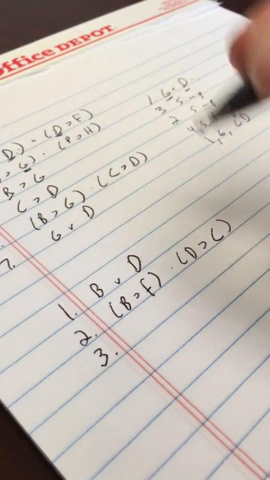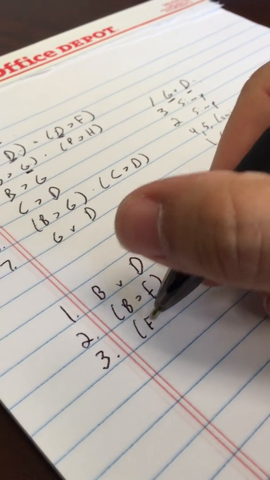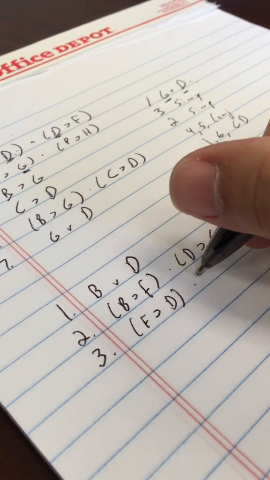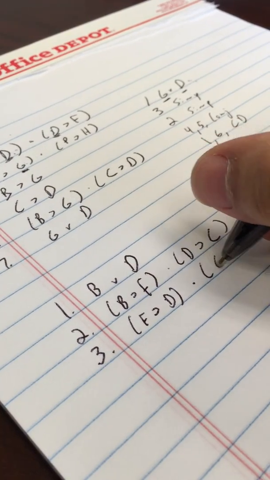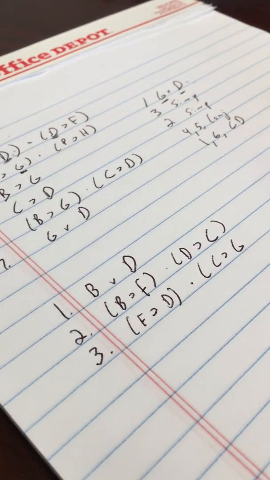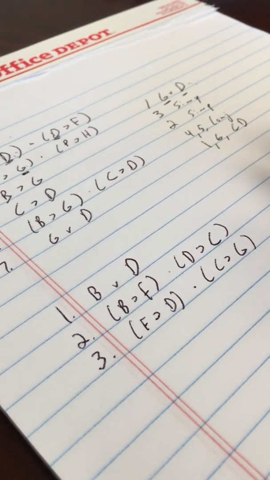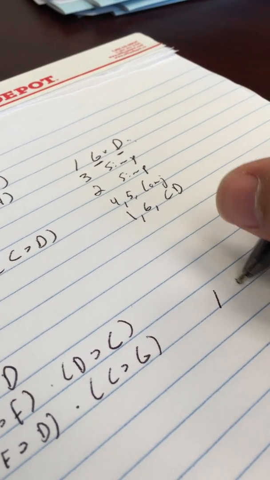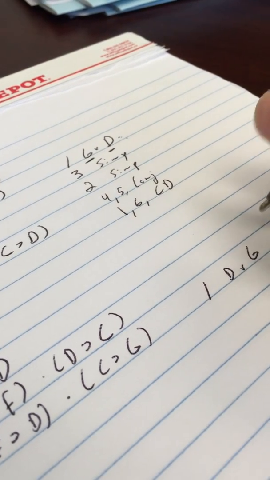Third premise, if F, then D, and if C, then G. And in this case, I'm told I want to get to the conclusion that D or G.